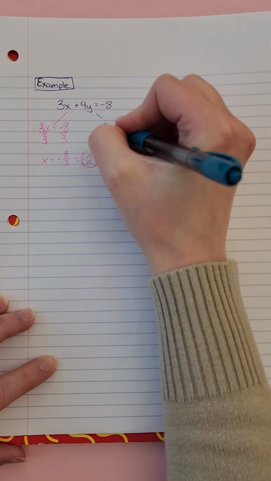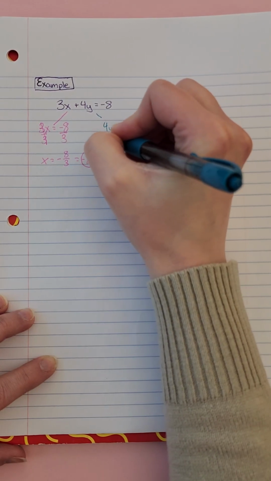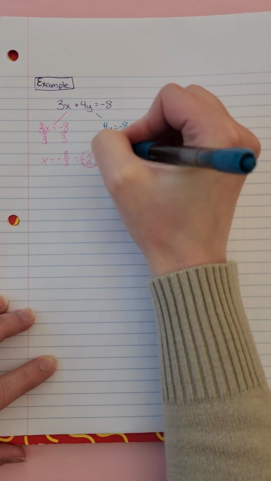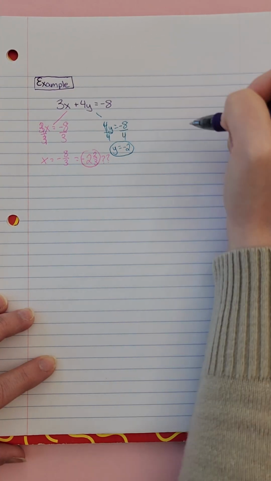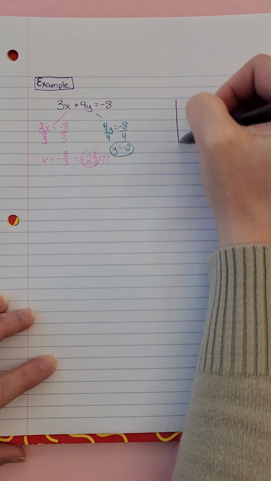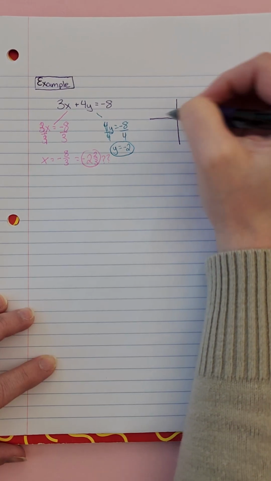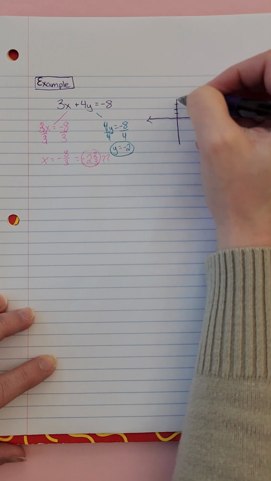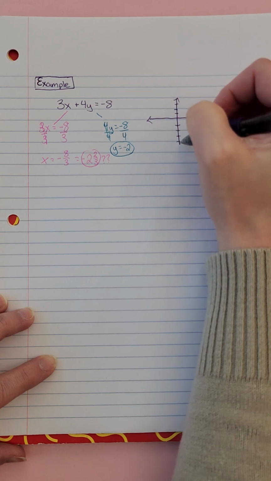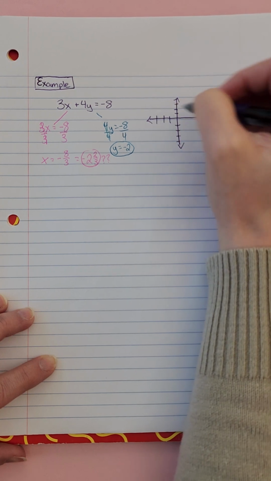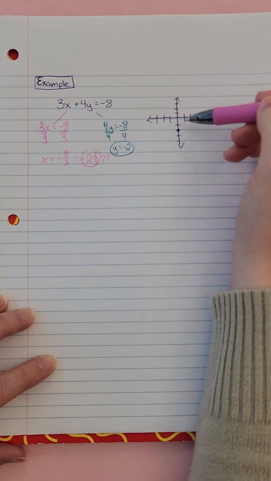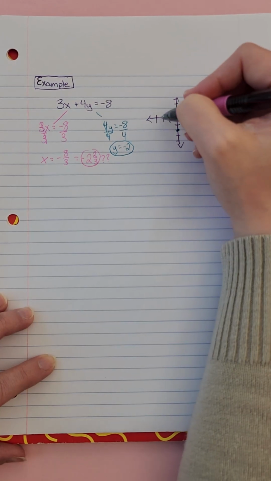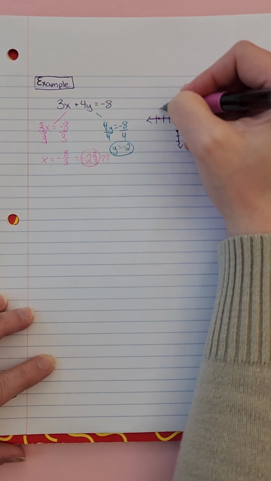If I go over here, 4y equals negative 8, divide by 4, y equals negative 2. That one looks better. But let's say I tried to graph that right now, really fast. Draw my lines. My y is easy, negative 2 down here. But let's say I tried to do x at negative 2 2/3. That's going to be like here-ish, right?